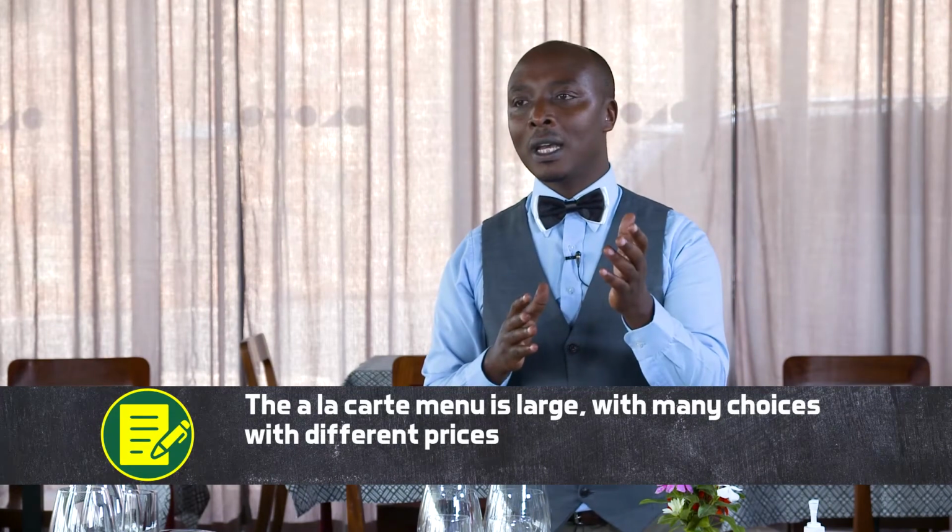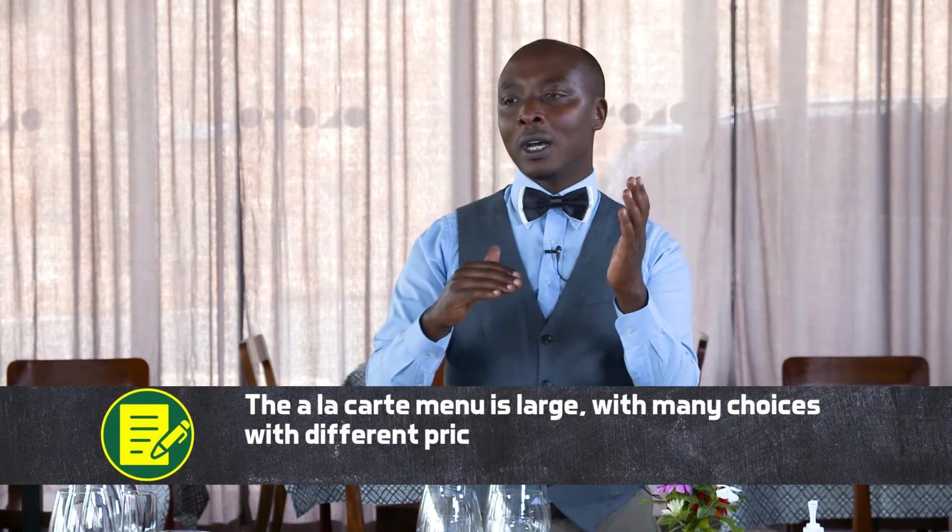For instance, if on an à la carte menu there are 5 starters, the guest has a choice. For the main course, if there are 3 types of red meat, 3 types of white meat, and other vegetarian dishes, the guest has to choose.